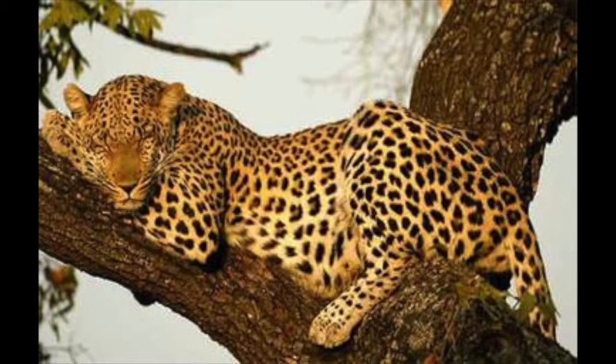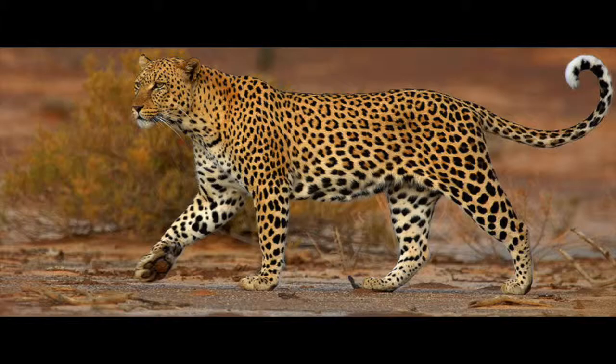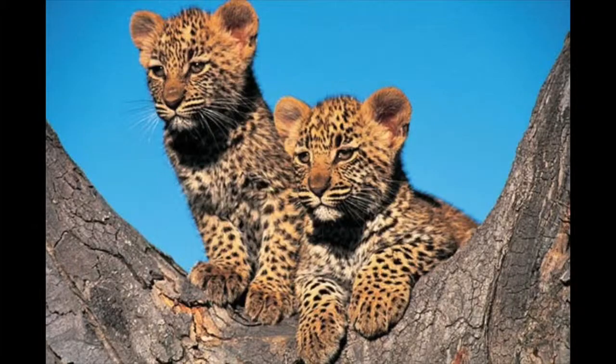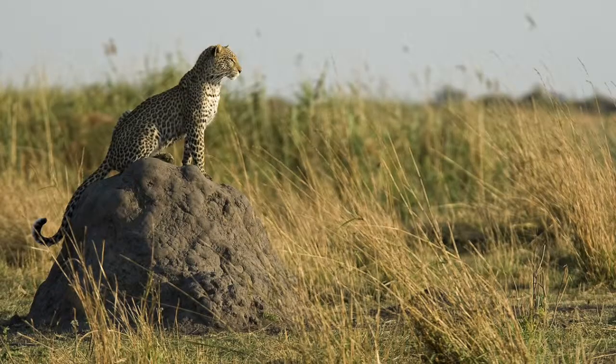Much of the research currently being done in Africa is conservation-based. A recent study published in 2013 found that while leopard populations are declining like many other populations of African wildlife, their populations are declining at a slightly slower rate. However, the long-term survival of the species is still at risk.